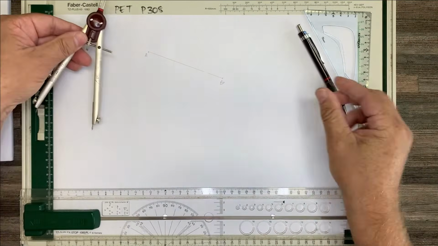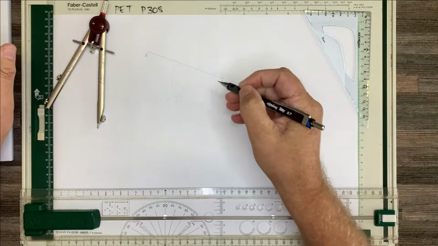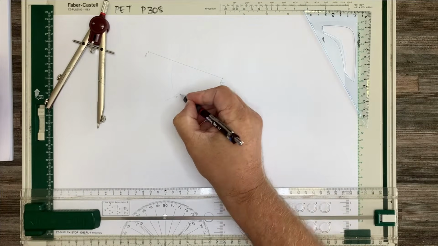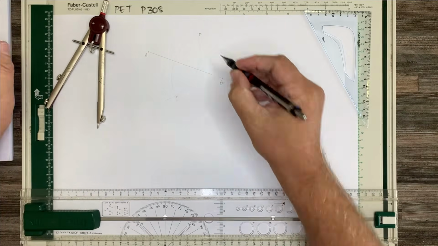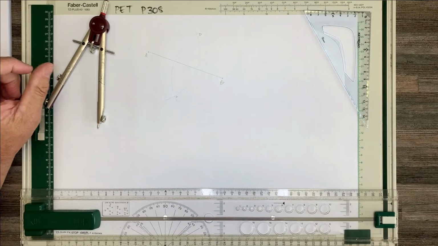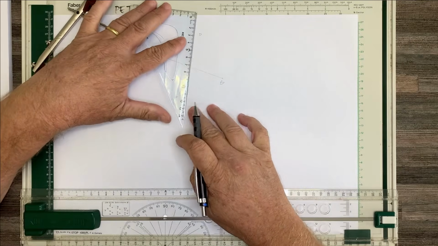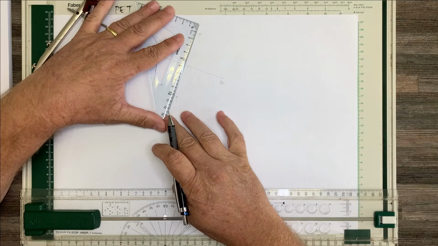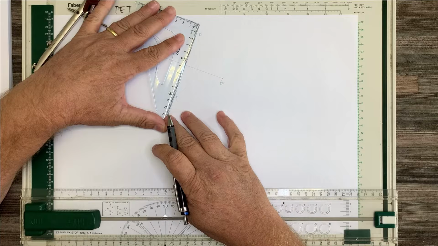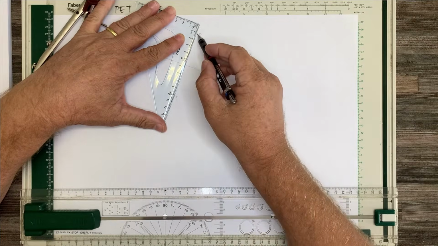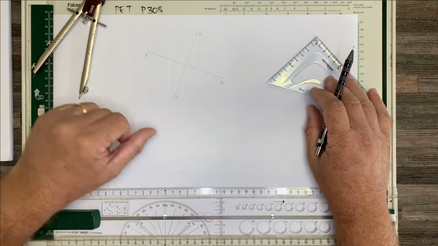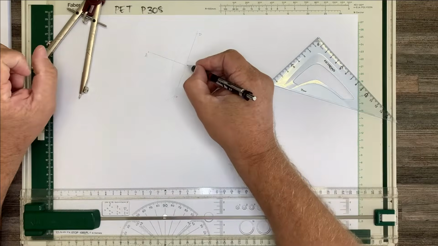This gives us point C and point D. There you can see those intersection points. Now we can take our ruler and join point C and D, draw a line between them, and that gives us the center point.